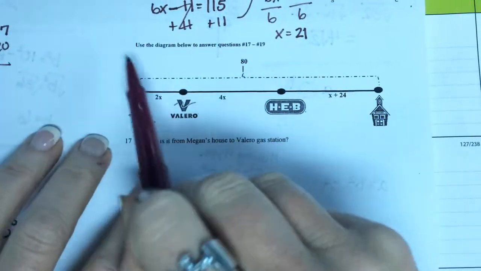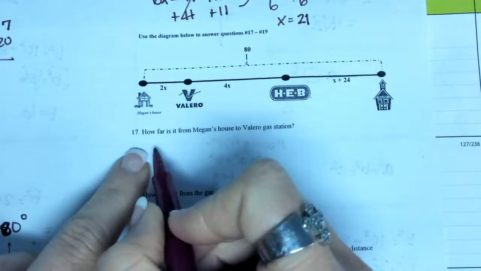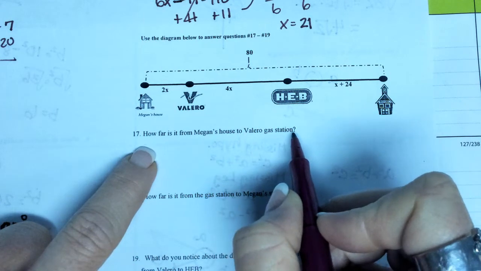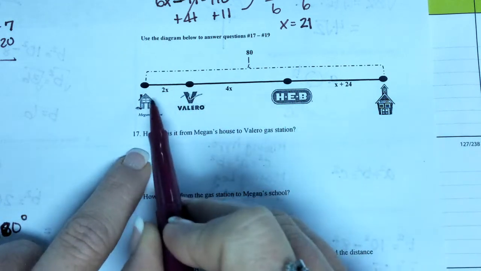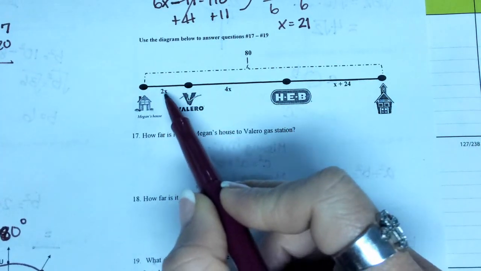All right. So for 17 through 19, we're going to use this diagram right here. 17 says, how far is it from Megan's house to Valero gas station? So from her house to here. In order to determine that, we first need to figure out what x is.